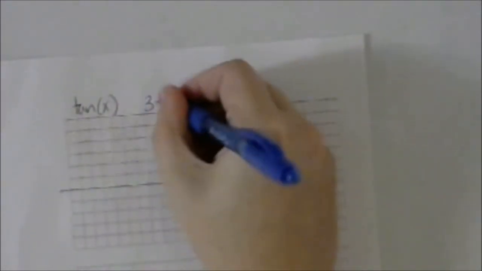The last thing we want to discuss for this lesson, and to wrap up this lesson, is the effect or the role that amplitude plays in tangent and cotangent graphs. So on this sheet of paper, I am going to graph tangent x, 3 tangent x, and 10 tangent x.